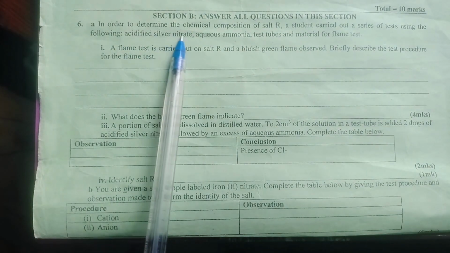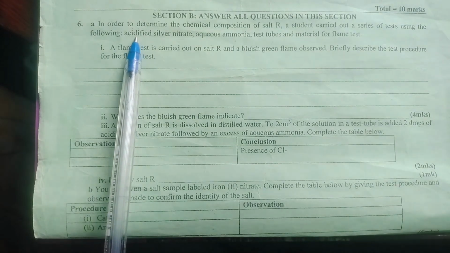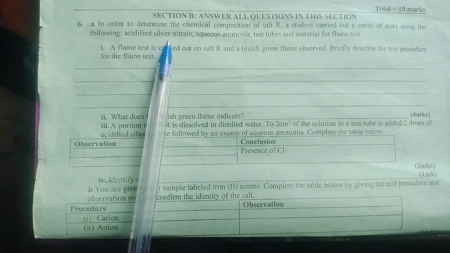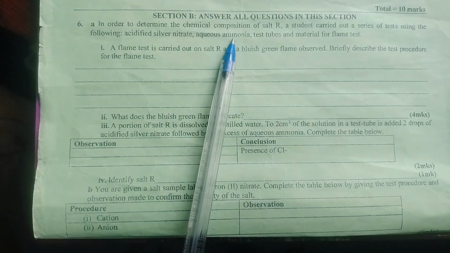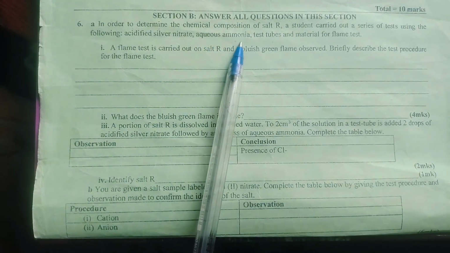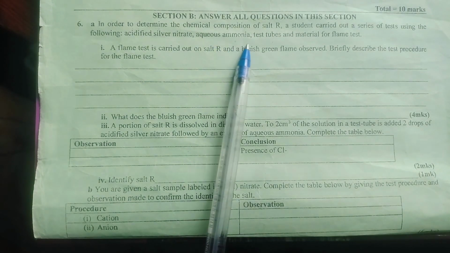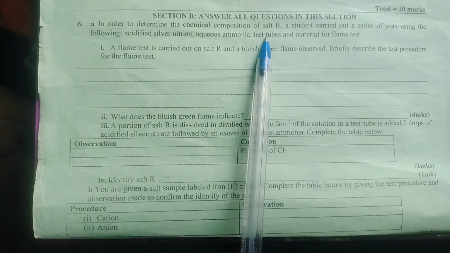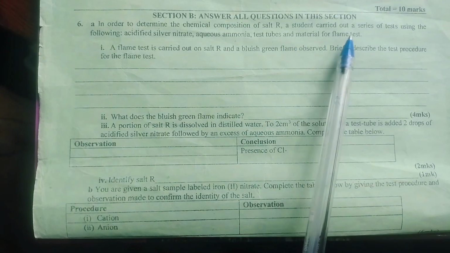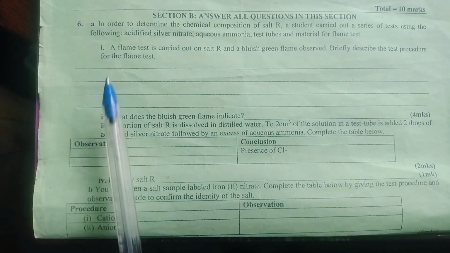When you see acidified silver nitrate, you just know that they are testing for the halide ion: the chloride, the bromide, or the iodide. Aqueous ammonia. When you see aqueous ammonia, what should come to your mind? They are either testing for iron 2 plus or iron 3 plus. All the reactions take place in the test tube. And we have materials for flame test.